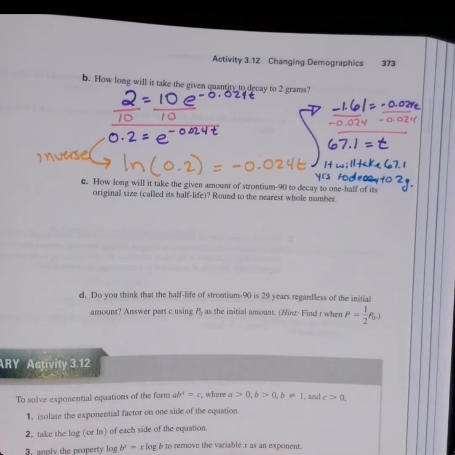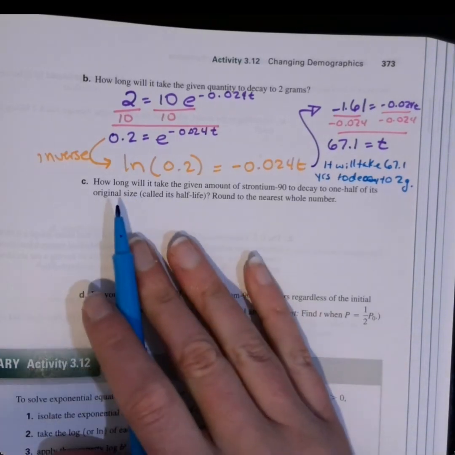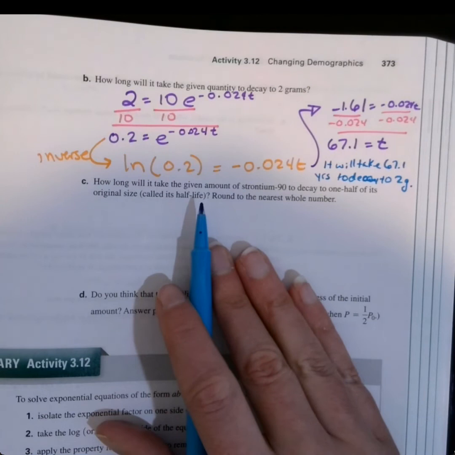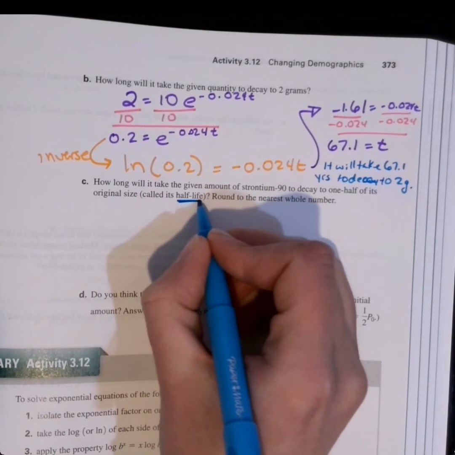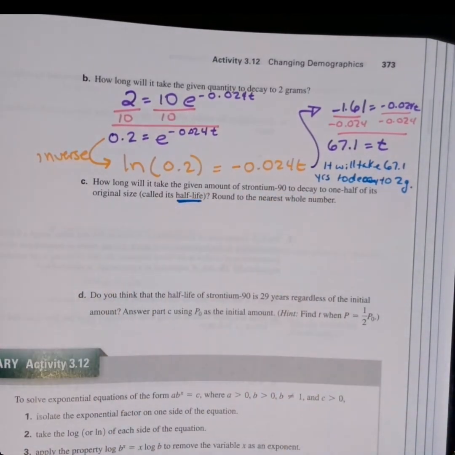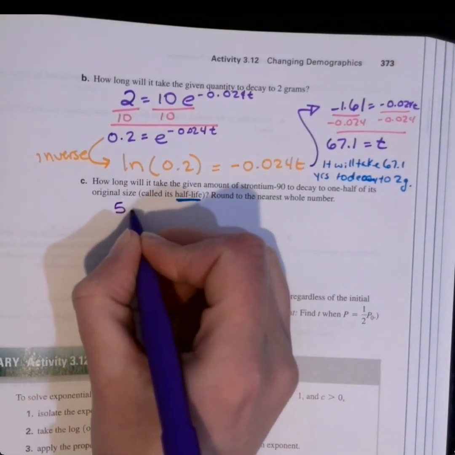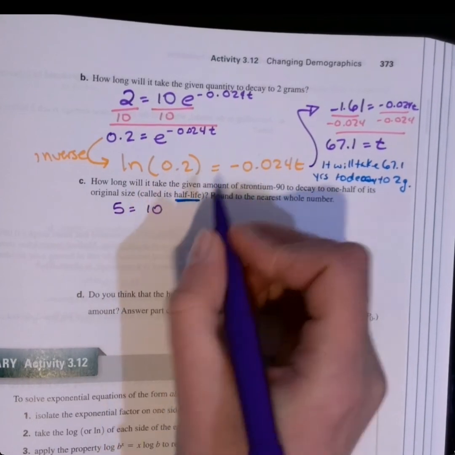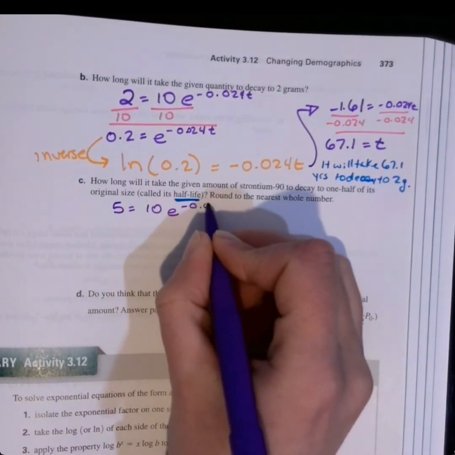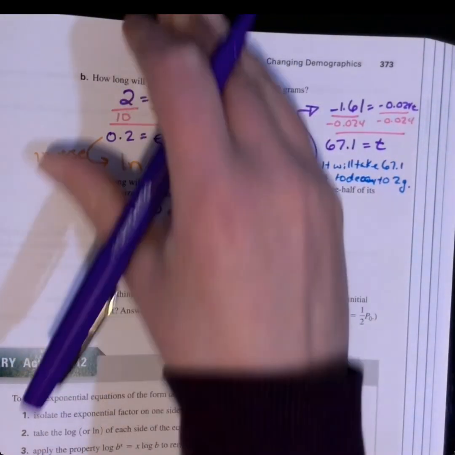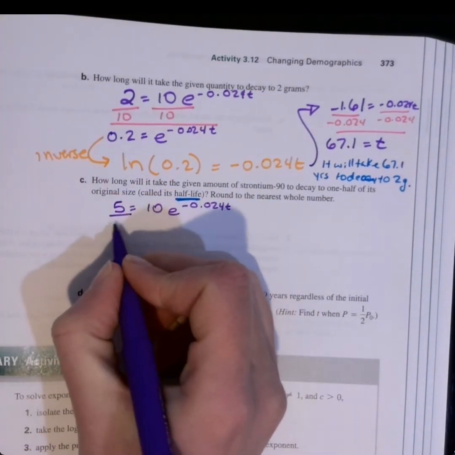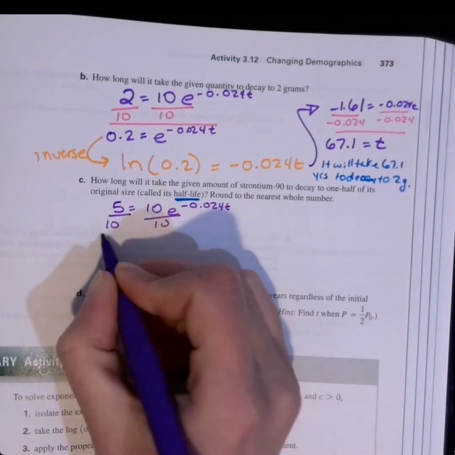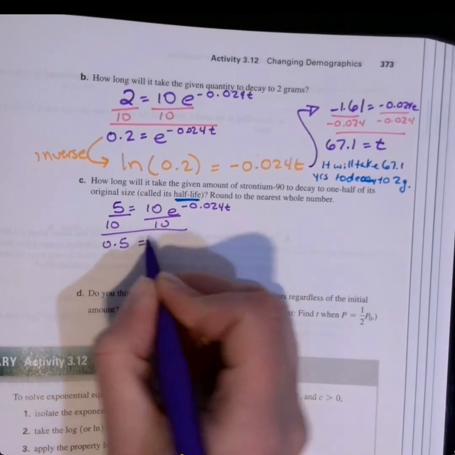All right. And for the last couple parts, we have how long will it take for the initial amount of strontium to decay to half its original size. So what we're trying to compute here is the half-life. To compute the half-life, you want half of the initial value. The initial value is 10, so I can plug in 5 because that's half of 10, times e to the negative 0.024t. The mechanics are going to work the same way as before. I'm just going to have a different number on this side once I finish my division. So divide by 10. That gives me 0.5 equals e to the negative 0.024t.